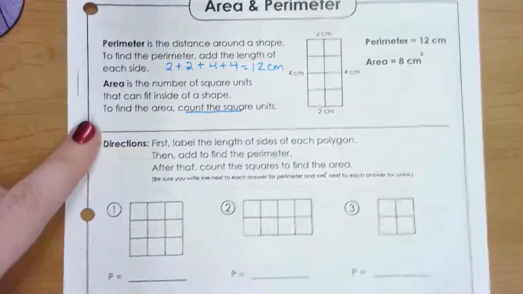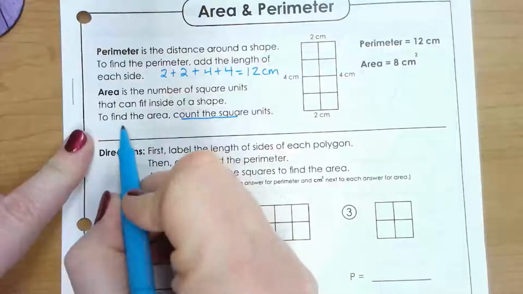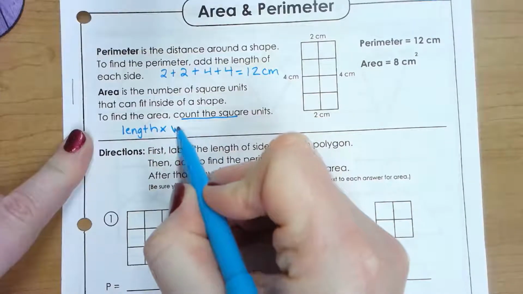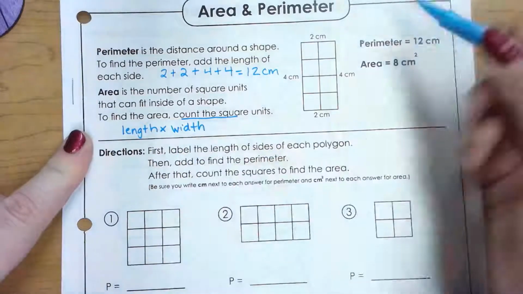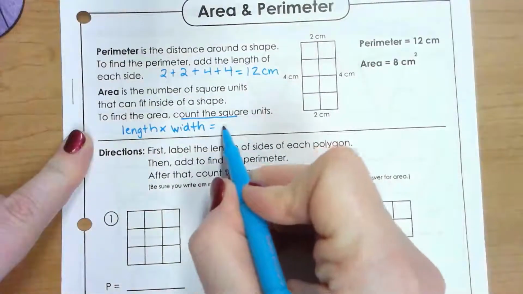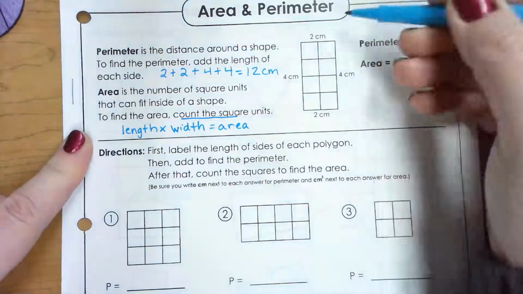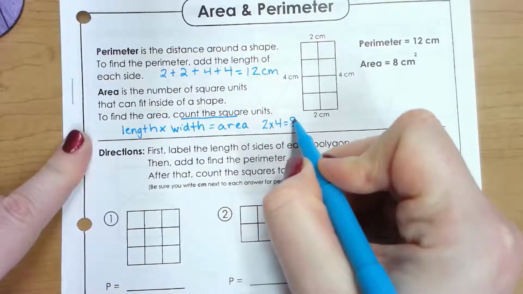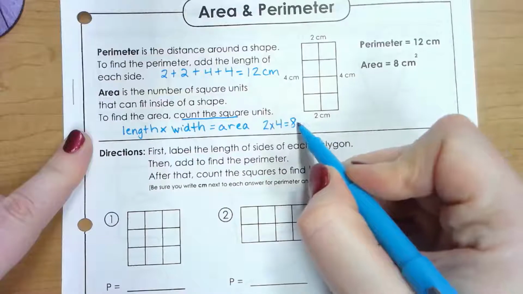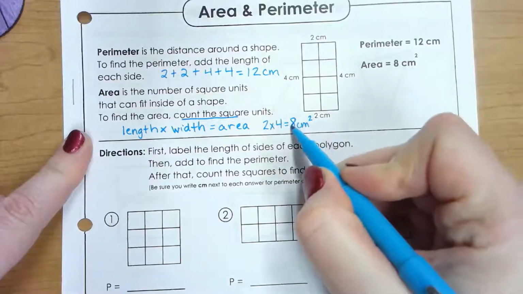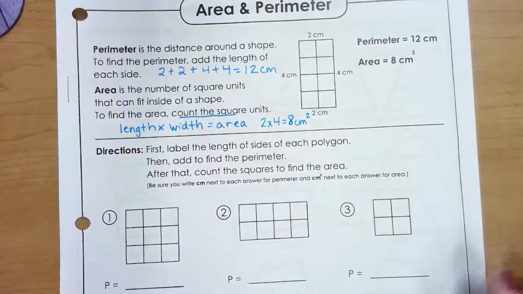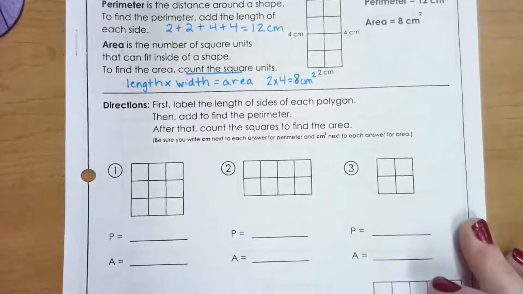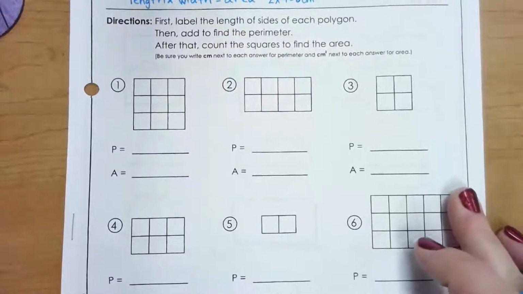Another way to find area would be to take the length times the width of the shape. Length times width would equal area. So if you know one side and you know the other side, in this case it would be 2 times 4 equals 8, and we label it as centimeters squared because it's a 2-dimensional shape. So let's try to find some area and perimeters for these shapes at the bottom.